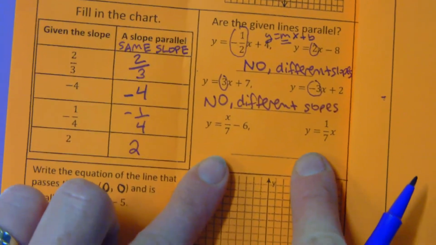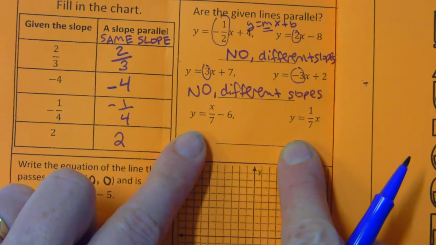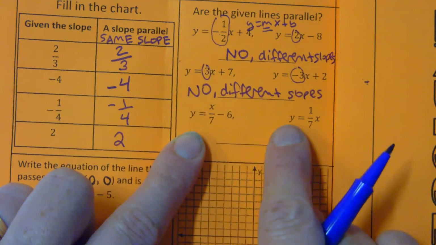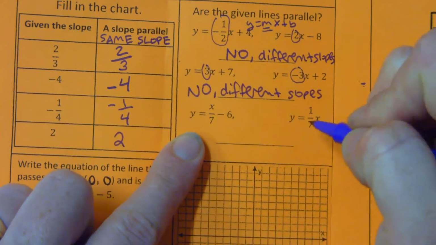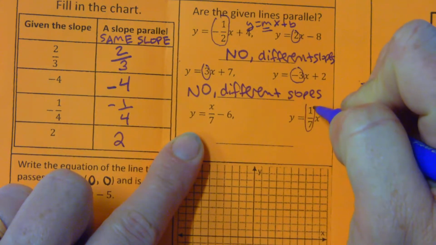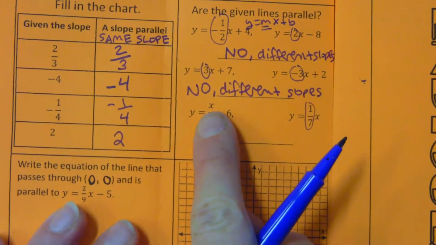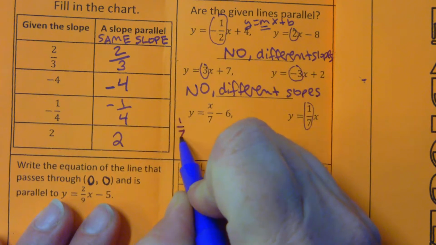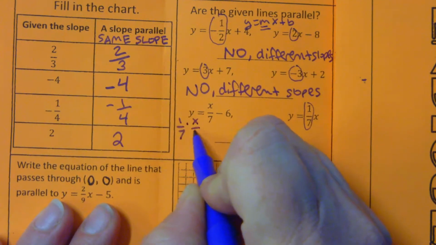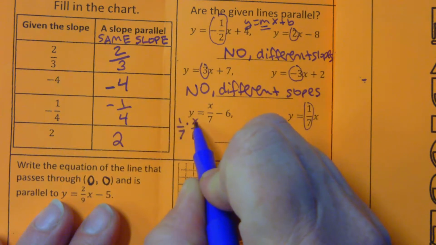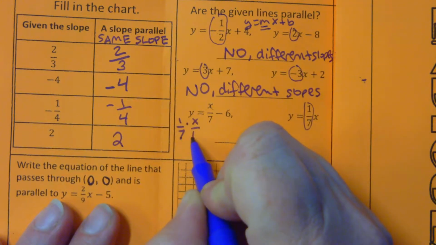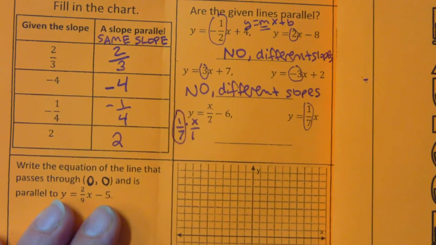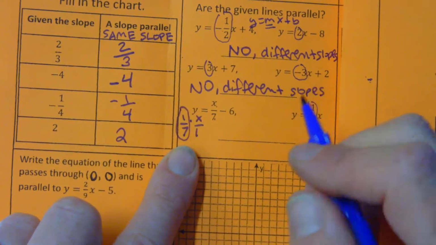And now I have this last one. This is x over 7 minus 6. And this is 1/7 x. So again, I'm going to look at this slope, which is 1/7. Over here, it just says x divided by 7. That really is, though, 1/7 times x over 1. And so 1 times x is just plain x, and 7 times 1 is just plain 7. So your slope is actually 1/7. And so those are the same.